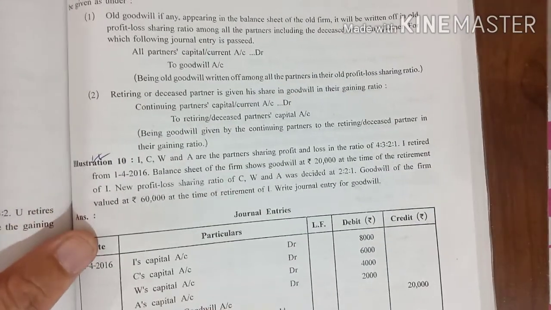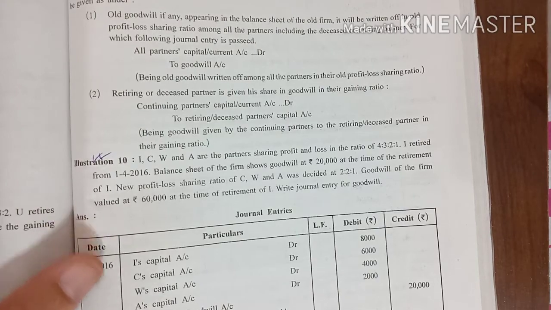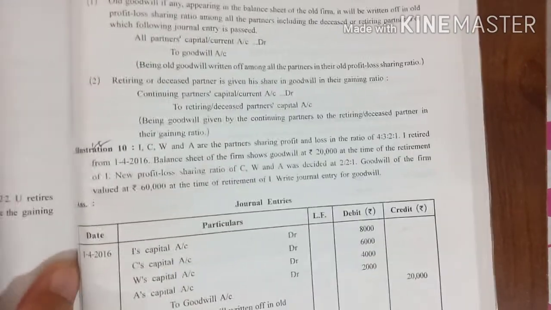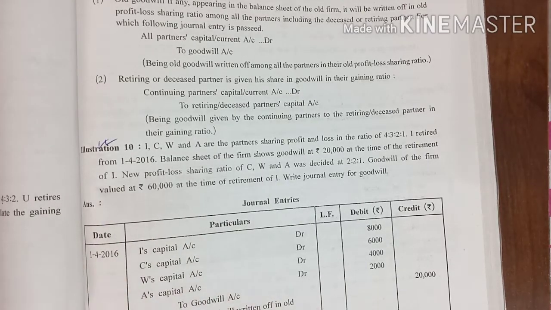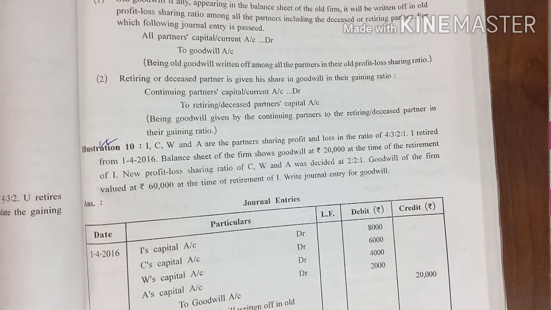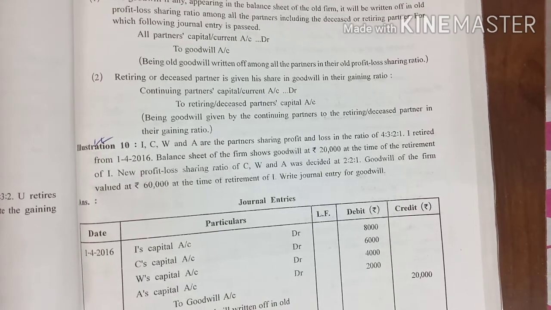Let me explain one question so that you can understand. From your textbook only, I want to explain the illustration one by one now. Then in the next video I will go for exercise questions, when I will do the practical sums.